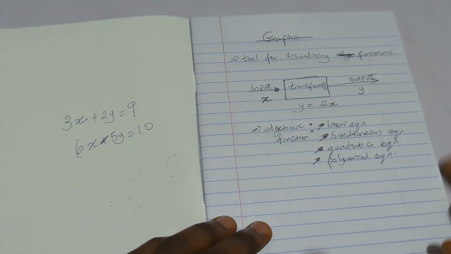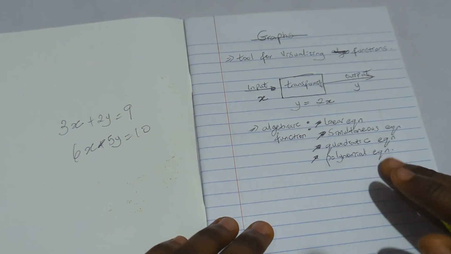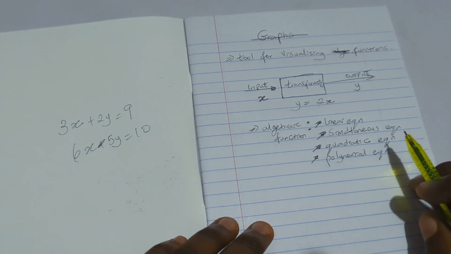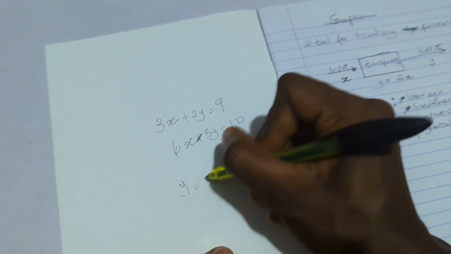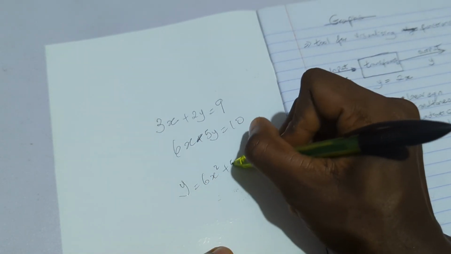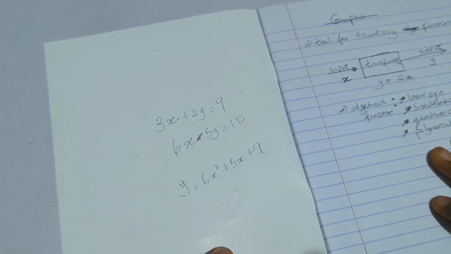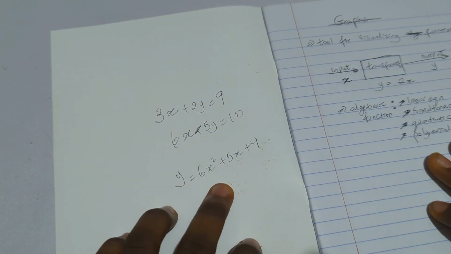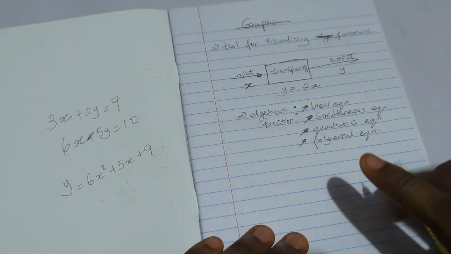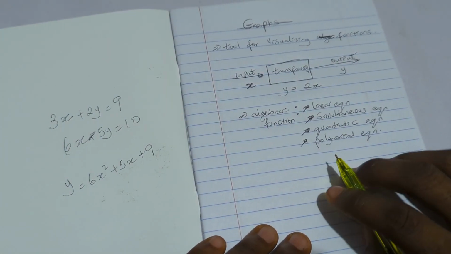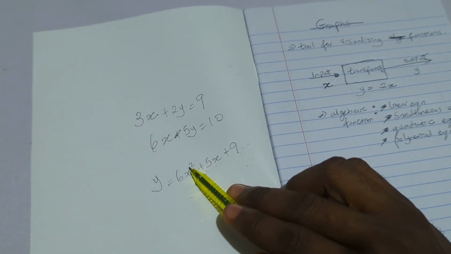But let's move on. We also have the quadratic equations. The quadratic equations are the ones that have the highest power of x to be 2. So if you have something like y equals 6x squared plus 5x plus 9, you're talking about a quadratic equation. The highest power of x is 2. There are some equations that have the powers of x higher than 2, and it could be 3, 4, 5, 6, and so on.